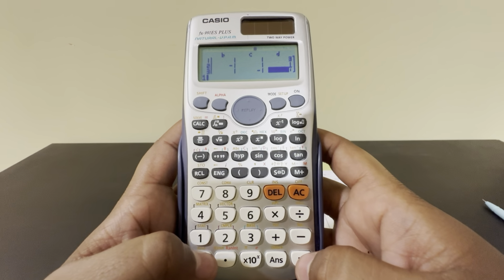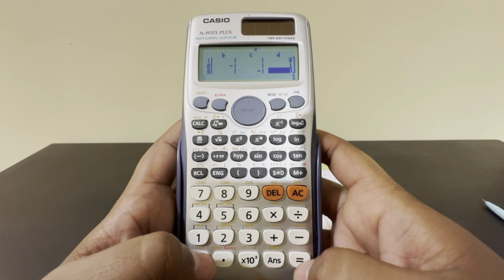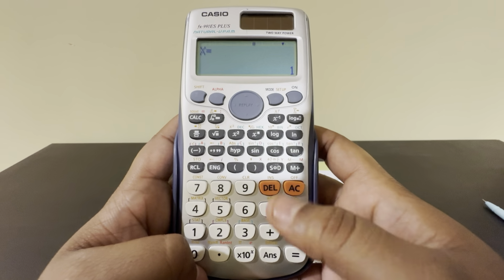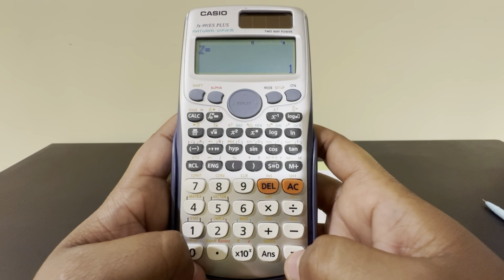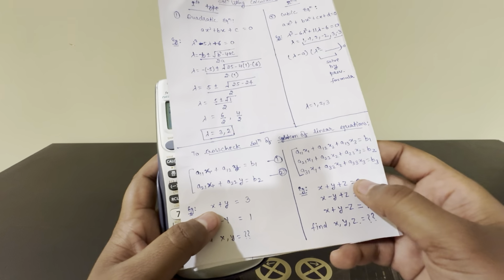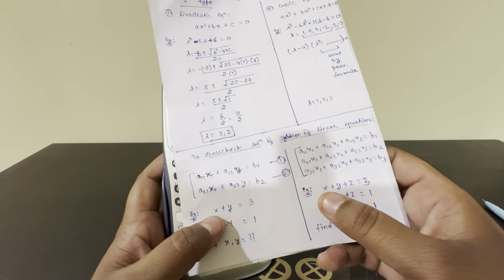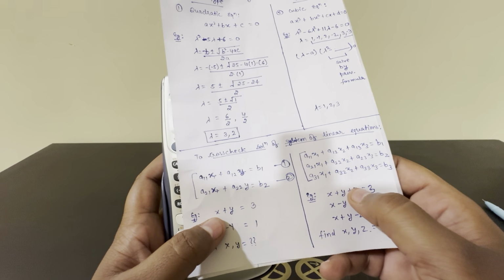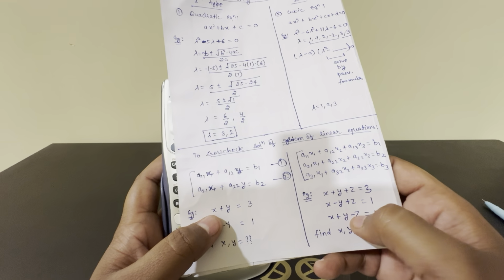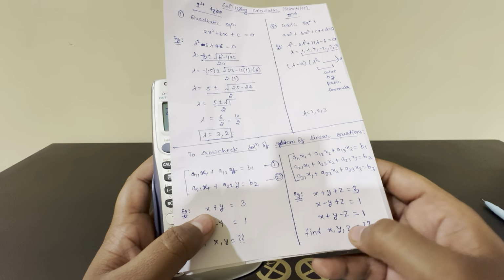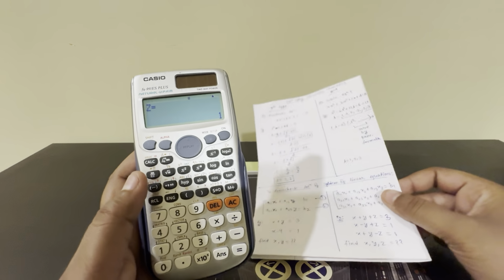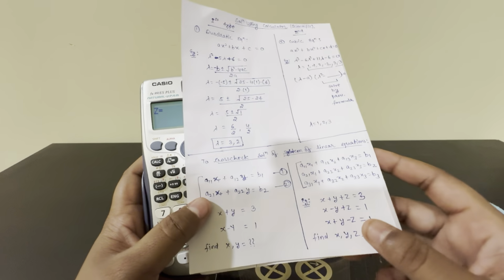After we put all the a, b, c, d values into this format, we press the equals to button. You will get the value of x as 1, y as 1, and z also 1. You can put the values in the equations, and if they satisfy, the answer is correct. 1 plus 1 plus 1 is 3, yes. 1 minus 1 is 0, plus 1 is 1, yes. 1 plus 1 minus 1 is 1. In this way you can cross check whatever answer you got.